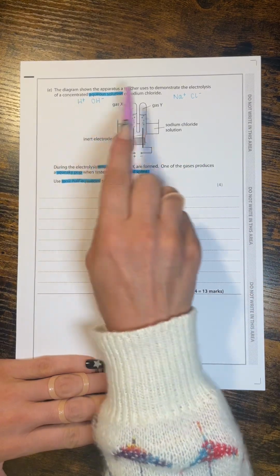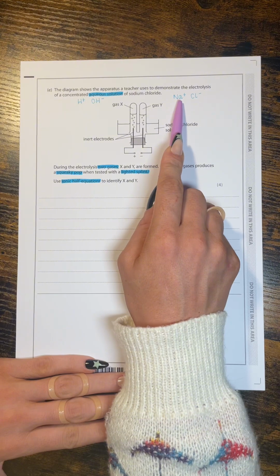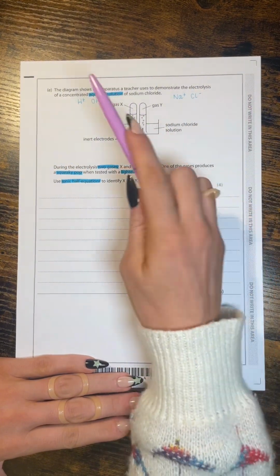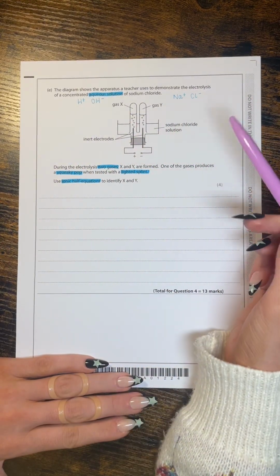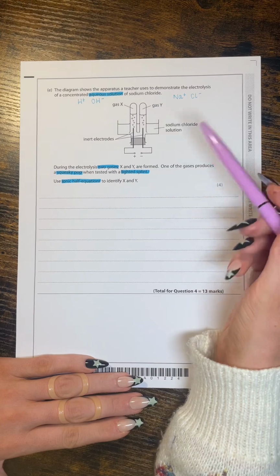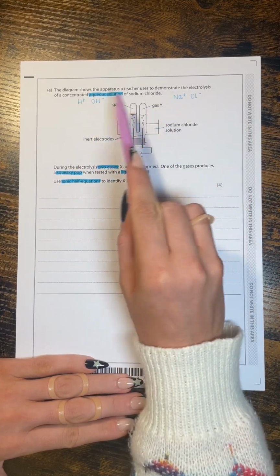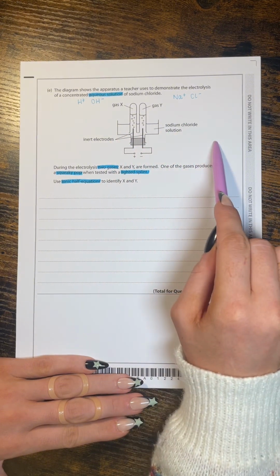So when we're thinking about cations, we're thinking about the least reactive metal or hydrogen, which I know isn't a metal, but we do put it on the reactivity series of metals for comparison. It would be the least reactive of those, which would go to the electrode, because when these cations are going to the electrode, they are going to be gaining electrons and turning back into atoms.